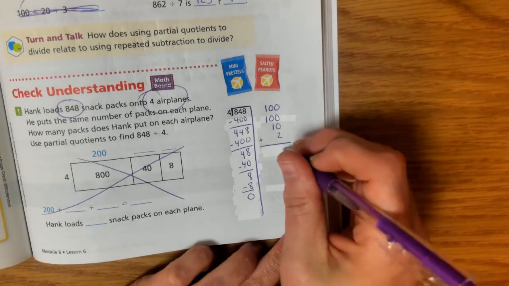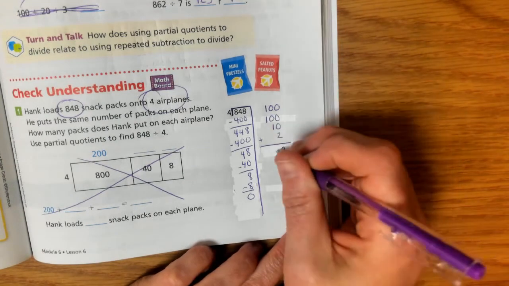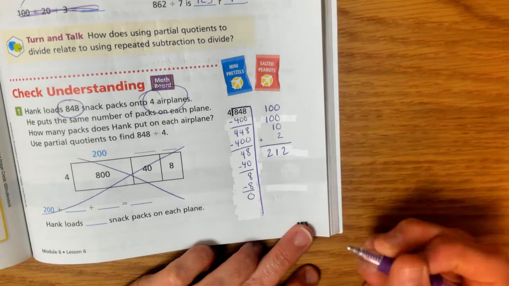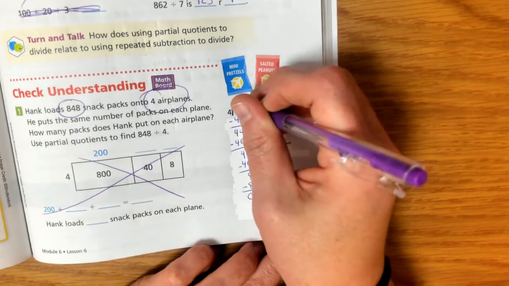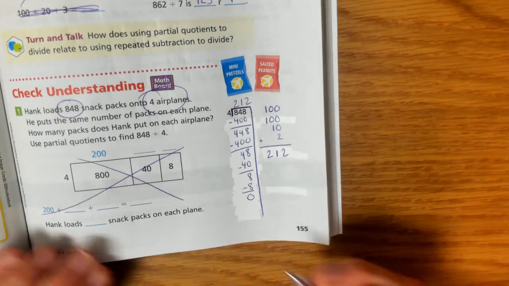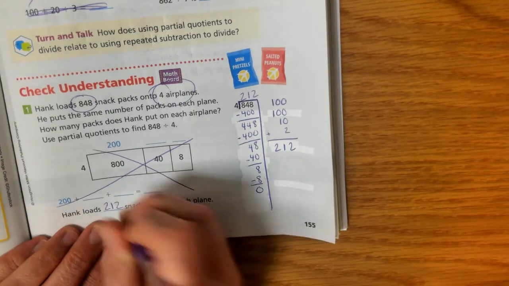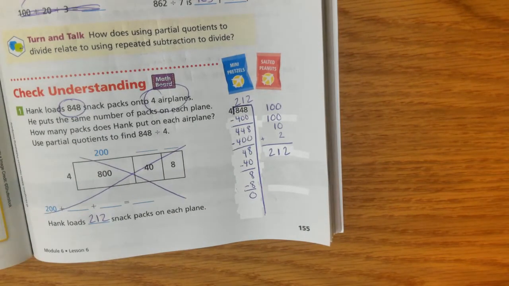All these zeros plus 2 is 2. All these zeros plus 1 is 1. And 1 plus 1 is 2. So the answer would be 212 because I do not have a remainder. So he loads 212 snack packs on each plane.